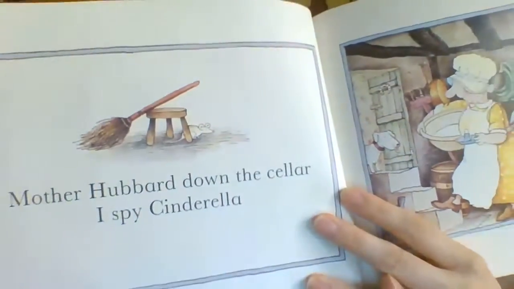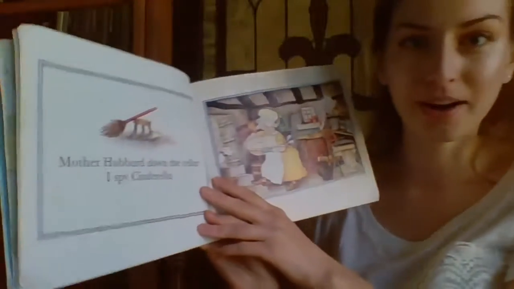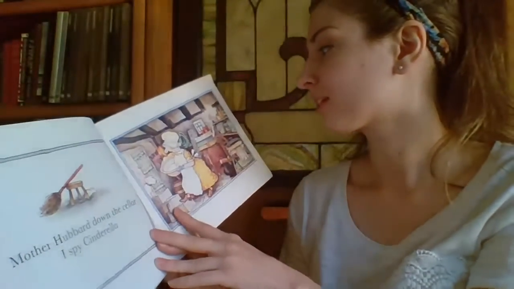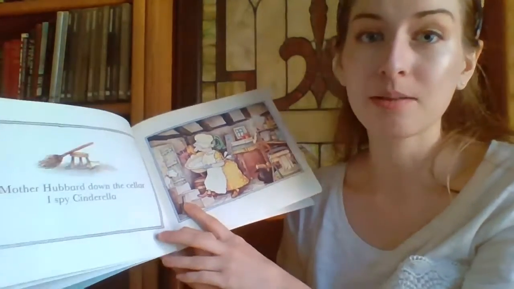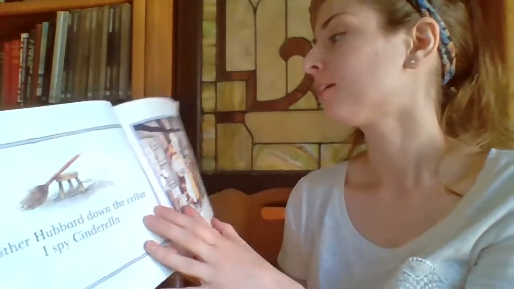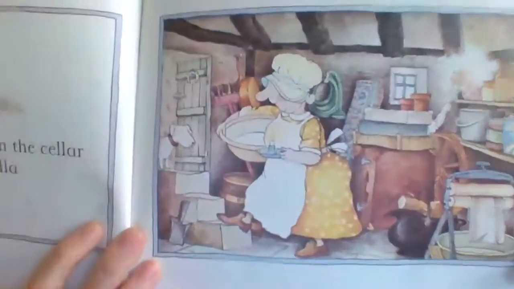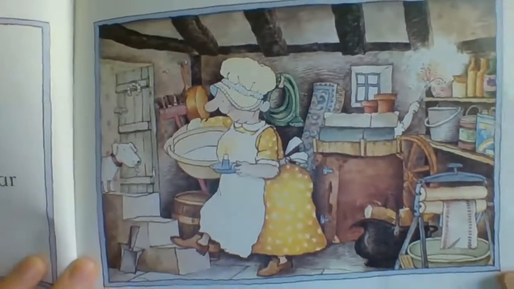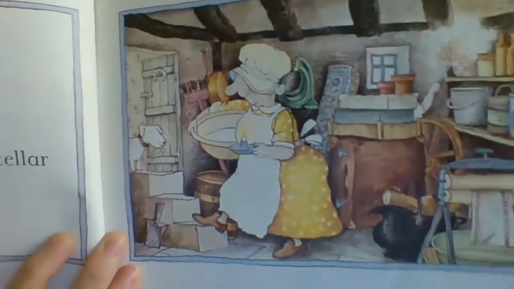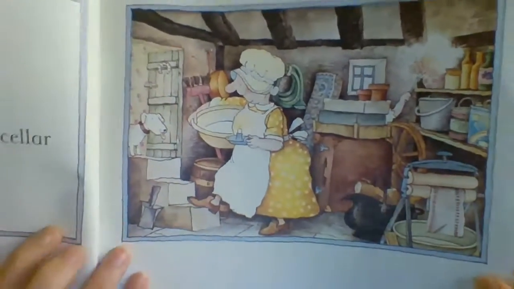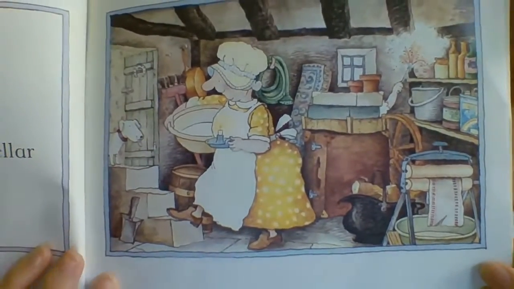Mother Hubbard down the cellar. I spy Cinderella. Actually, the name is Cinderella, but I like when it rhymes too. So here is our picture. We're going to play I Spy for Cinderella this time. There's old Mother Hubbard with her yellow polka dot dress. Where is Cinderella?